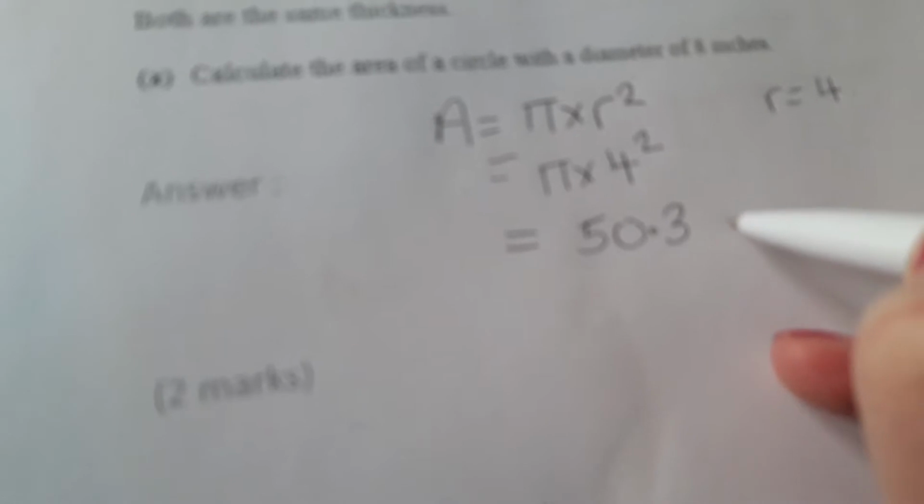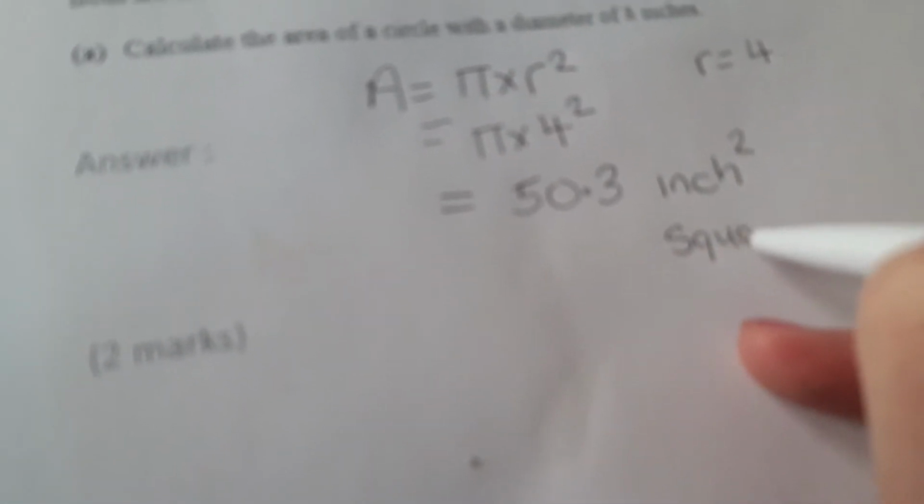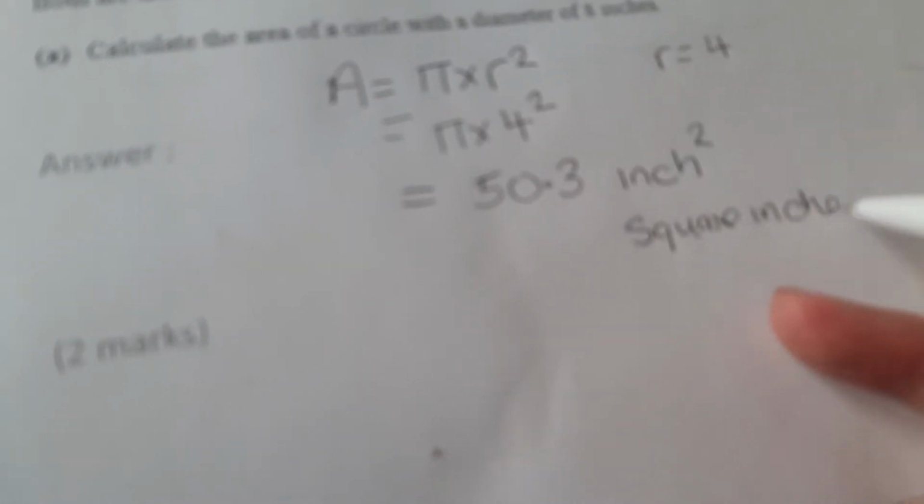Okay, so you would write equals 50.3 square inches. So you could write inch squared or square inches. It is important to write the unit. It's part of your answer.